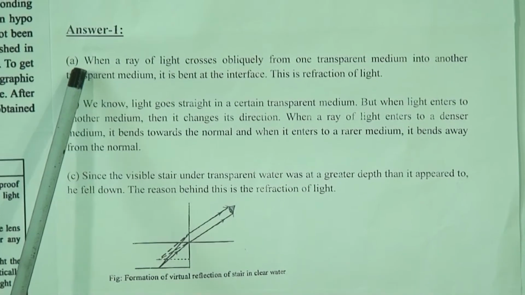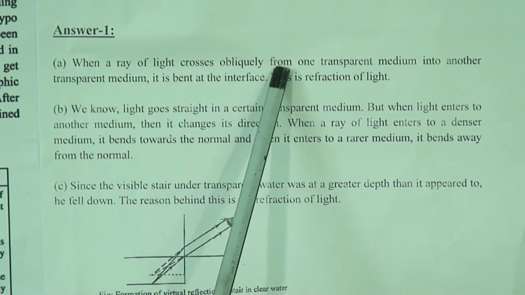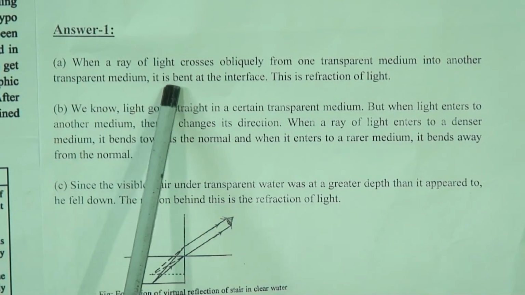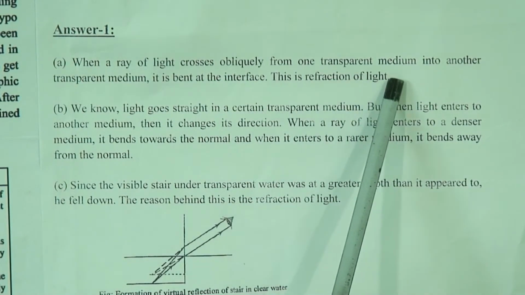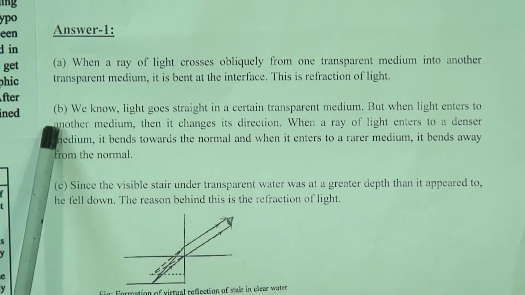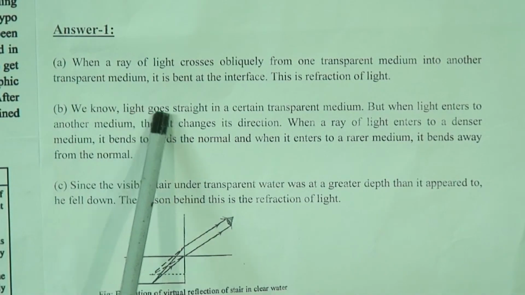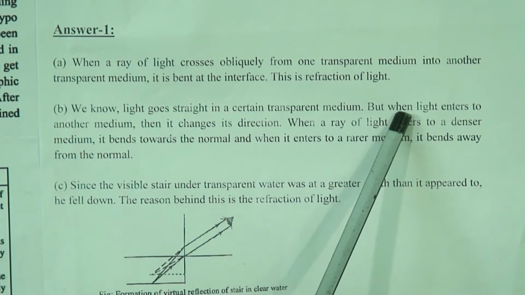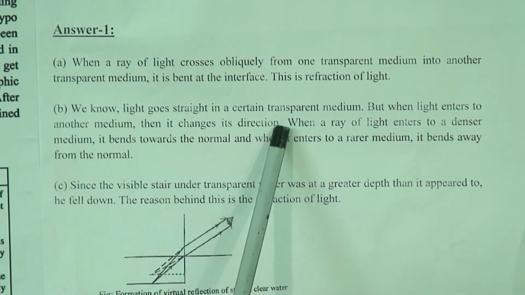The answer is, when a ray of light crosses obliquely from one transparent medium into another transparent medium, it is bent at the interface. This is refraction of light. Second question was, what is the cause of change in the direction of light? The answer is, we know light travels straight in a certain transparent medium, but when light enters into another medium, then it changes its direction.